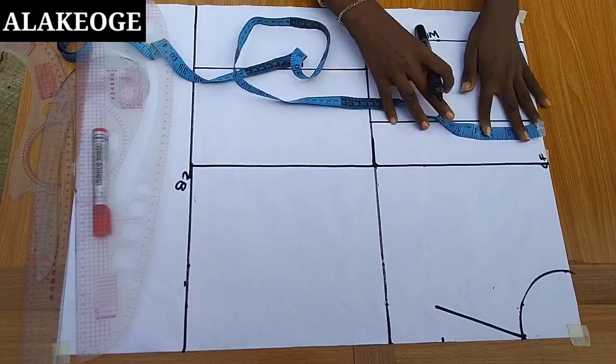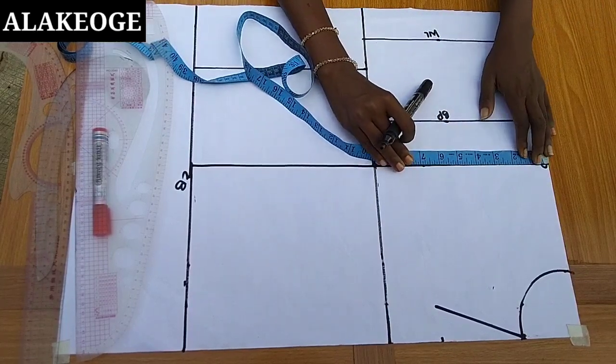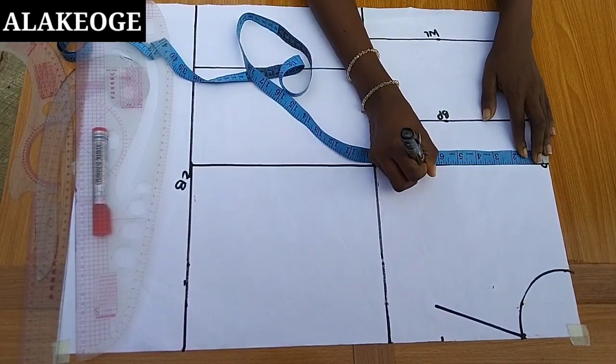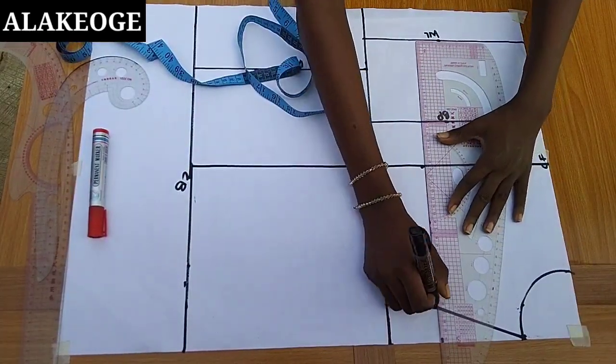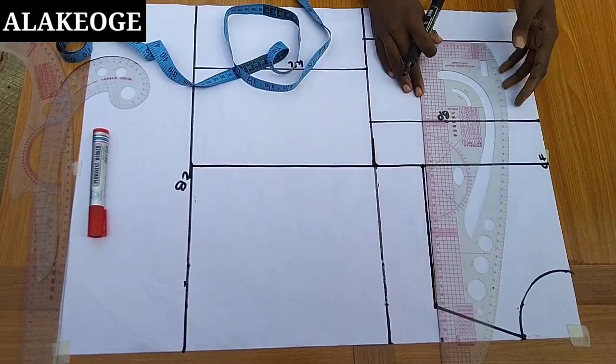And on the chest line, I'm just going to import half of the shoulder measurement, and I'm going to dot down. So from there, I'm going to connect it to where we sloped down the shoulder like so.